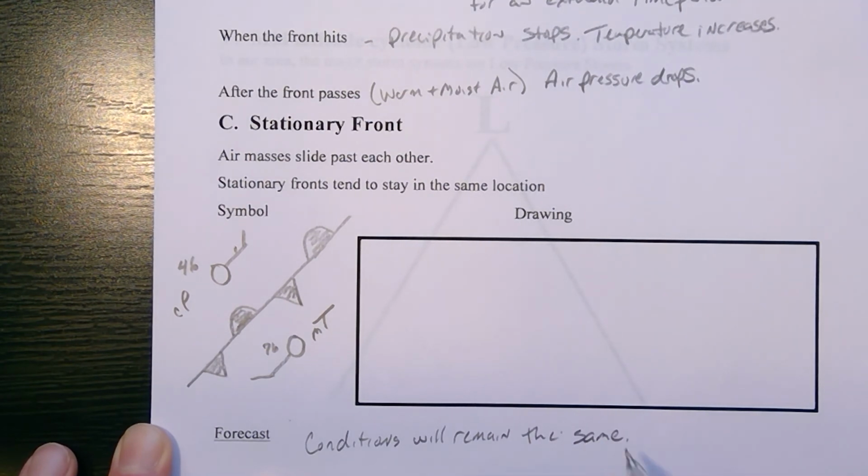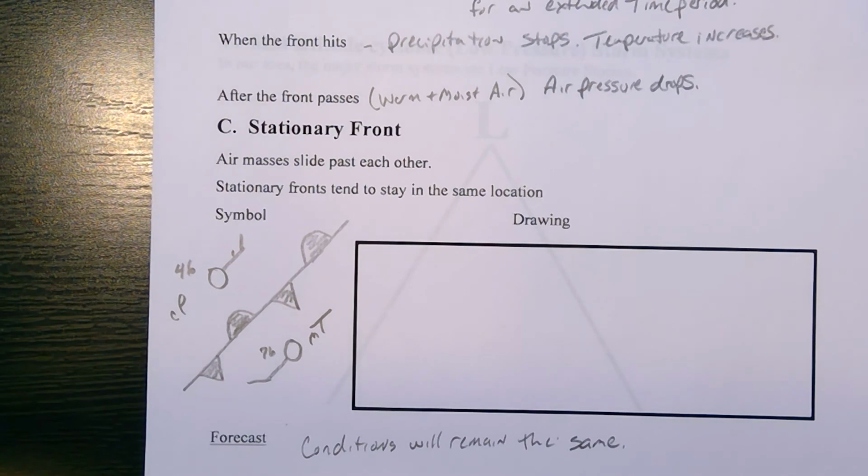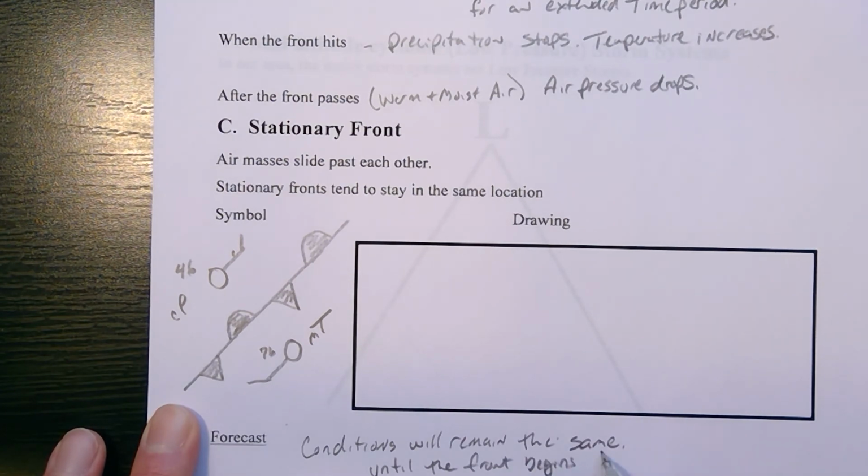Depending on what side of the front you're on, it's going to be either warmer or colder, but the conditions are going to stay the same until the front begins to move.